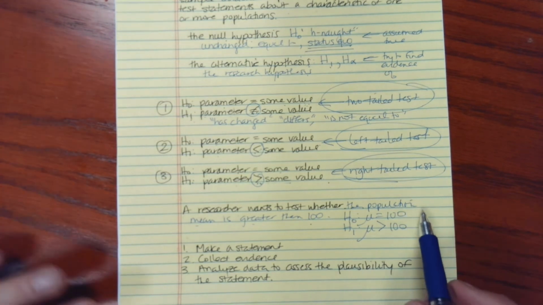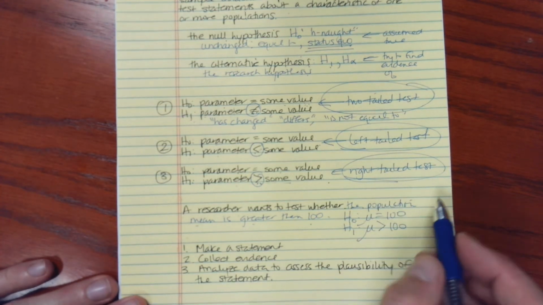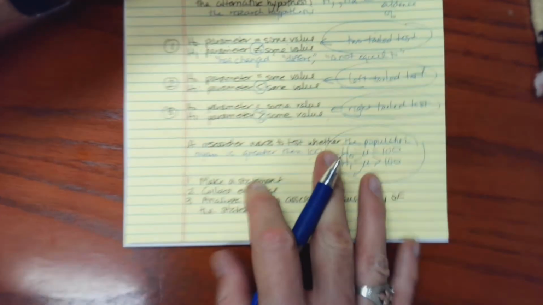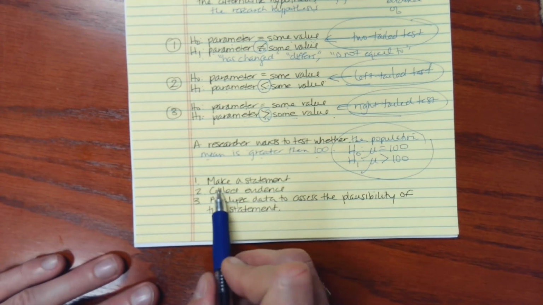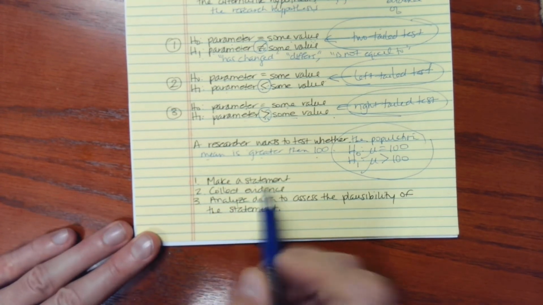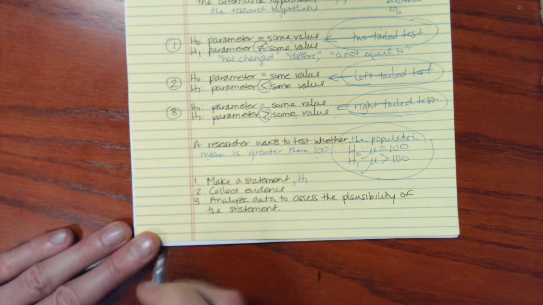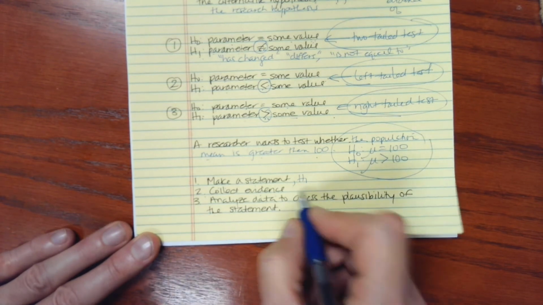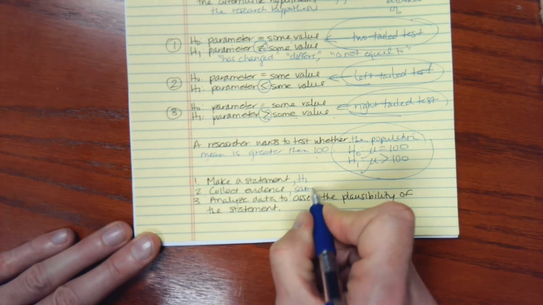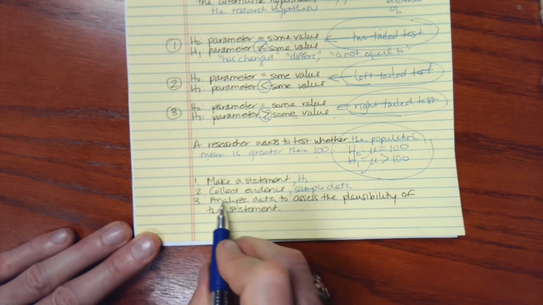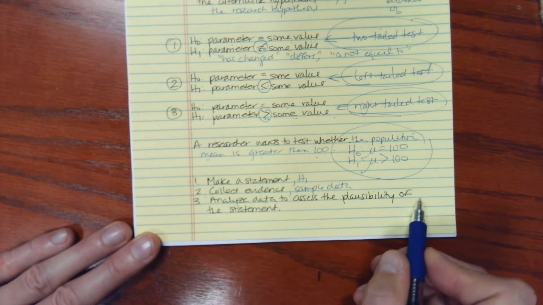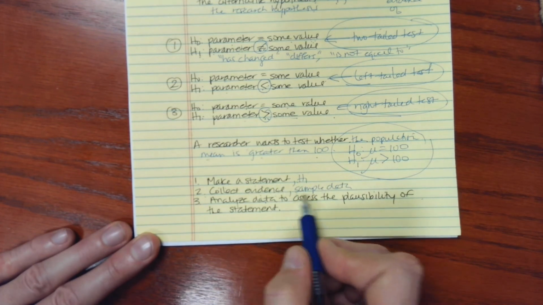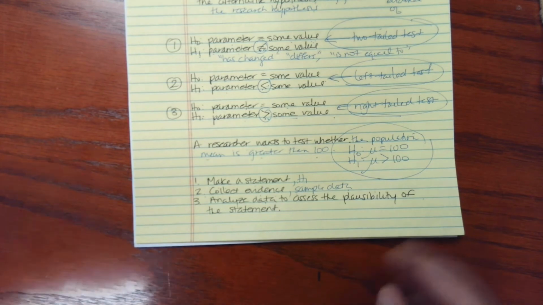All right, so the first step in conducting a hypothesis test is to just set up these hypotheses. If we're talking about a process here, we're going to make a statement. That's our hypothesis. So this is H1. And then we're going to go collect some evidence. Usually this is in the form of sample data. And then we'll analyze the data to assess the plausibility of this statement. So does this seem likely, based on the evidence that we find in the sample data?